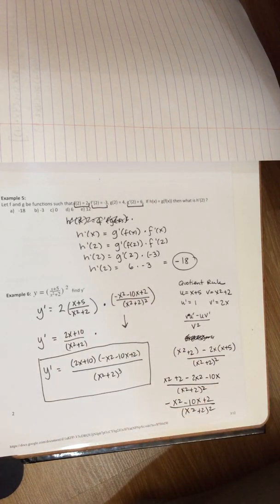Okay, so chain rule, you're really doing what you already know. You just have to keep track of a lot more information, inner and outer function stuff.